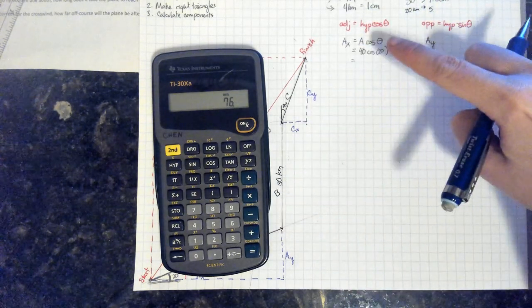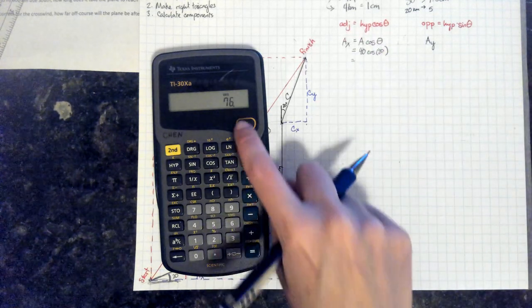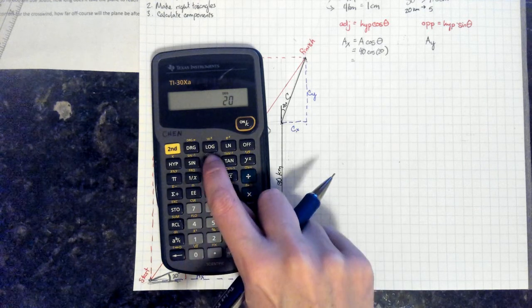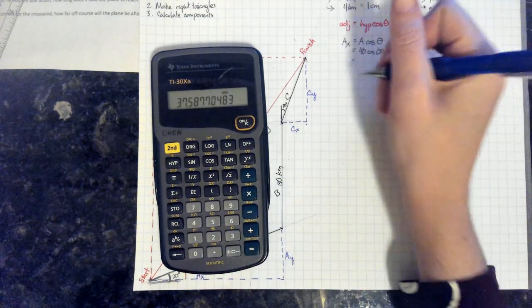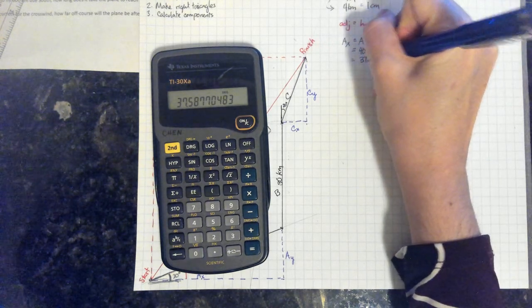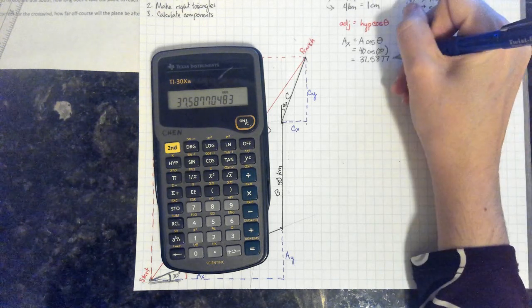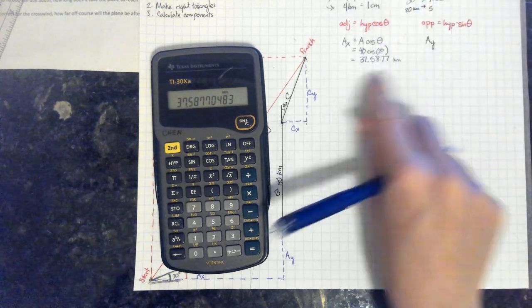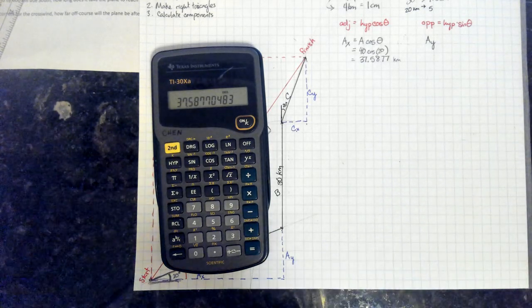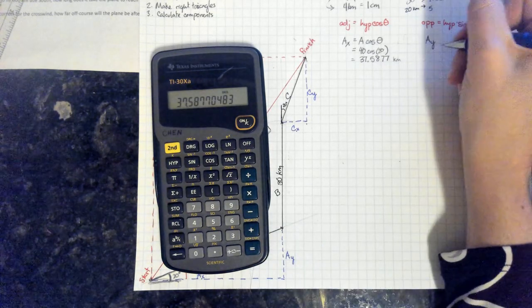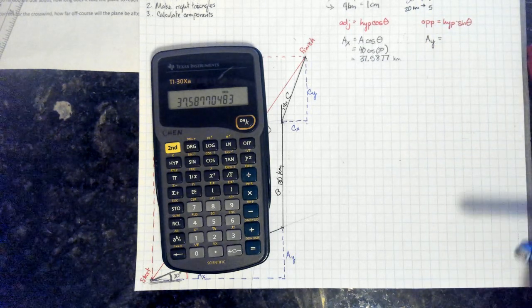So you have to start with 20 and then cosine and then 40. So 20 cosine times 40 equals 37.5877. Keep a lot of decimals until the very end if you're doing the calculation method, that way you have a very accurate answer and you don't have any rounding error.